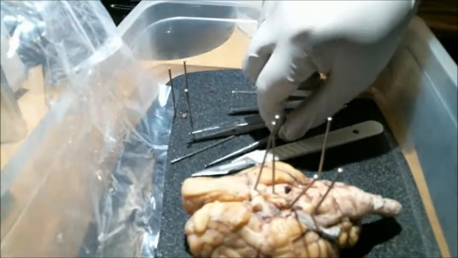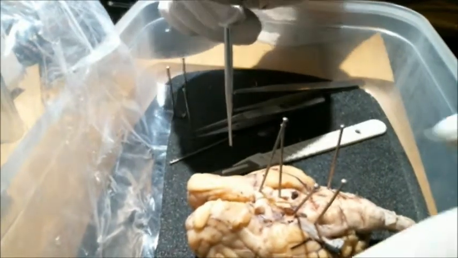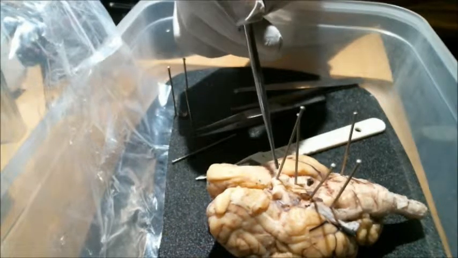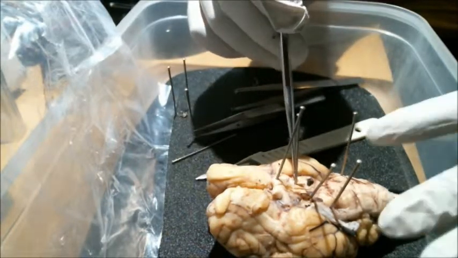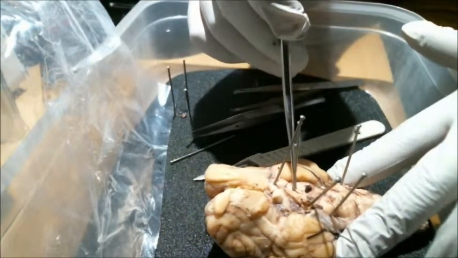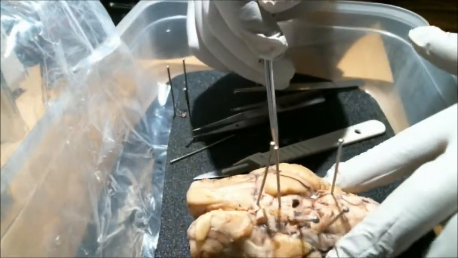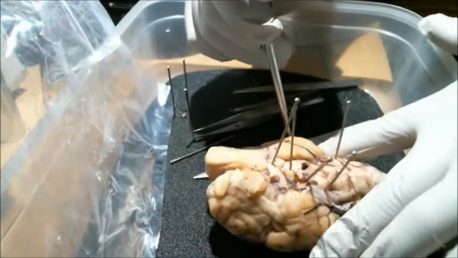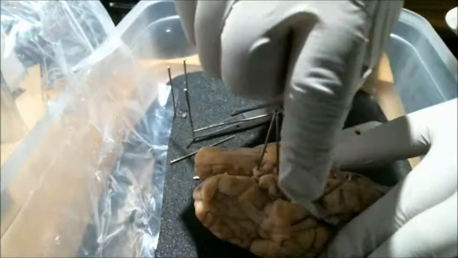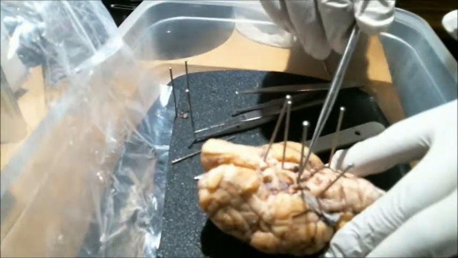Next, we're going to be going over a few of the nerves that are visible in the brain. Just to reiterate, up front here we have our optic nerve. A little bit farther back here we have our oculomotor nerve. This might be a little bit difficult to see. Up here, the pin's actually kind of lifting the nerve up. There, on that side.